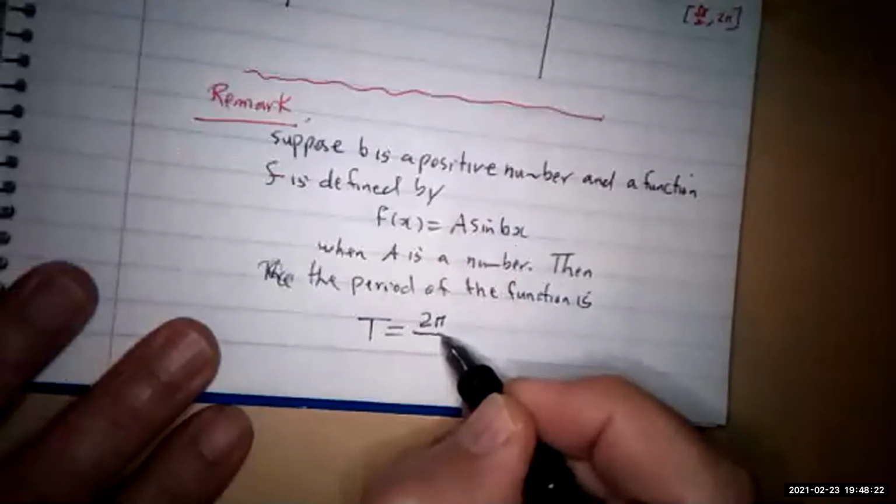It's clear, because whatever is inside must be between 0 and 2 pi. So b times x is between 0 and 2 pi, or b times x is equal to 2 pi, so that period would be 2 pi over b. That's going down to 1. So that's the period. Any question?